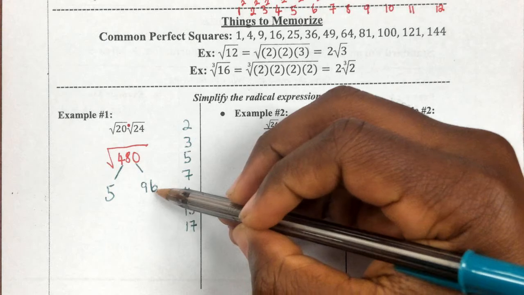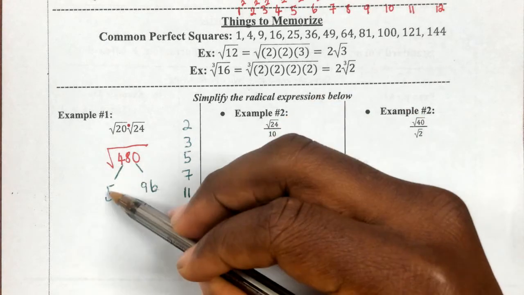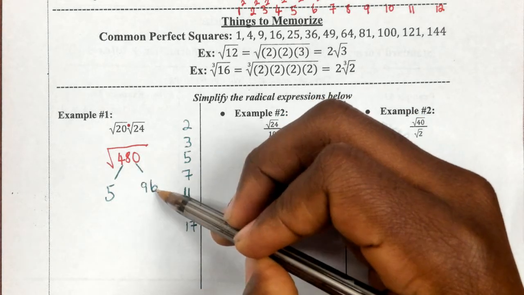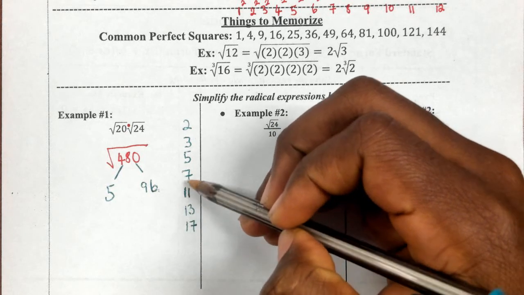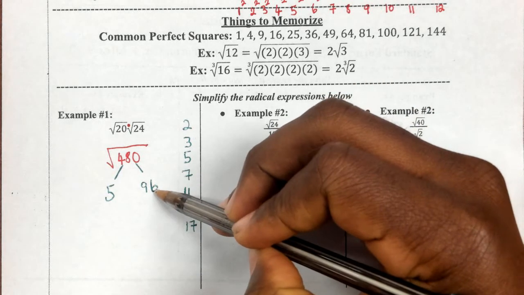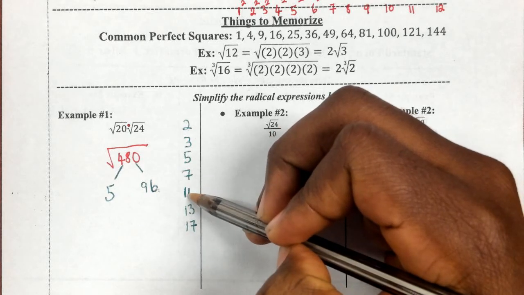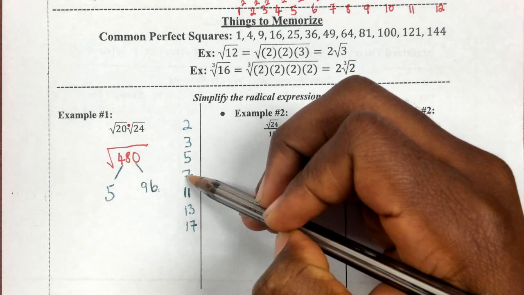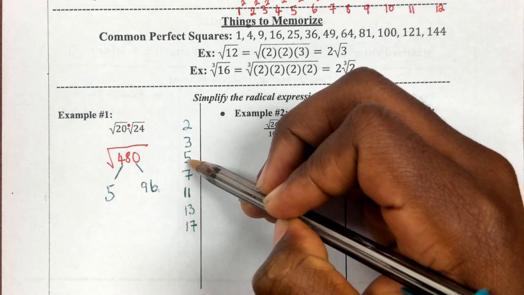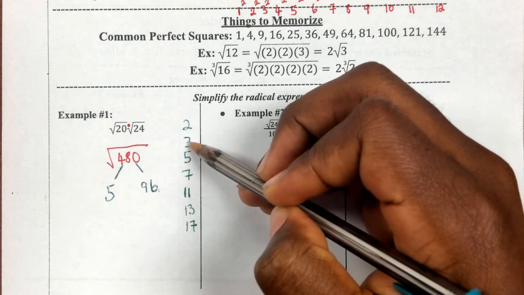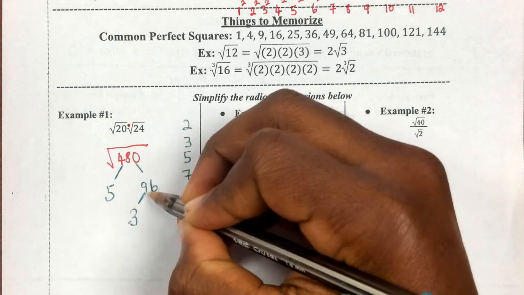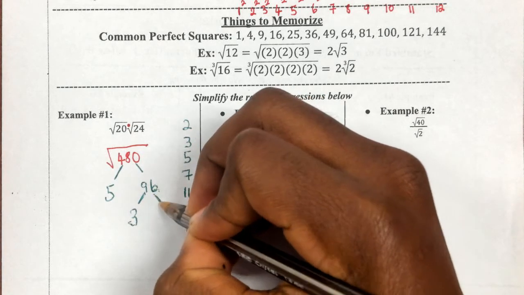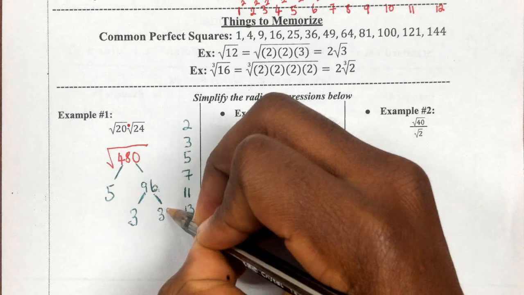Now I will try to divide the 96. I divided by 5 and my result was 96, and I put the 5 on the right side. Now, can I divide 96 by 11? Probably not. 7? Probably not. 5? Probably not. 3? Yes. So I can divide it by 3. 96 divided by 3 gives me 32.